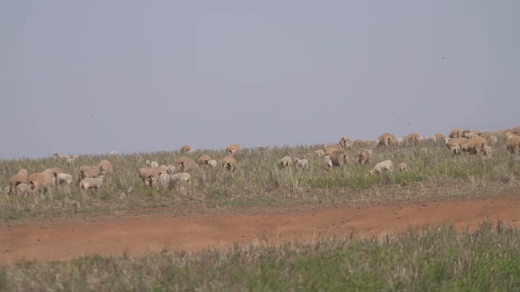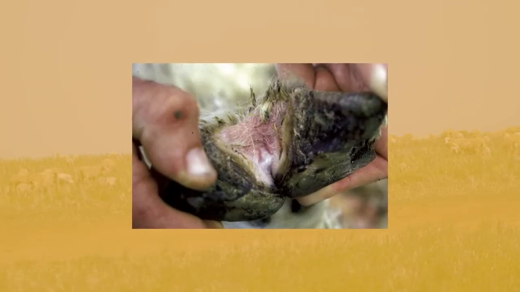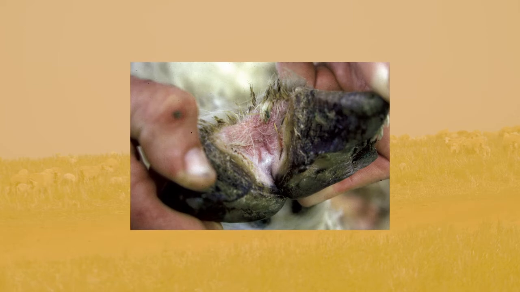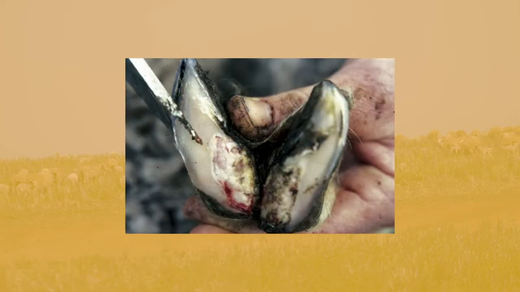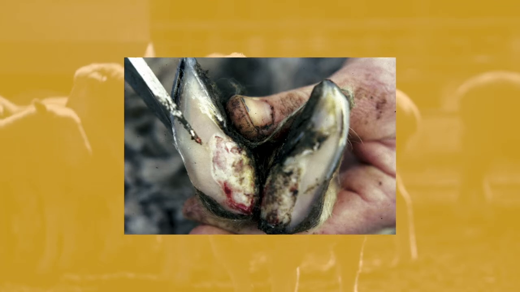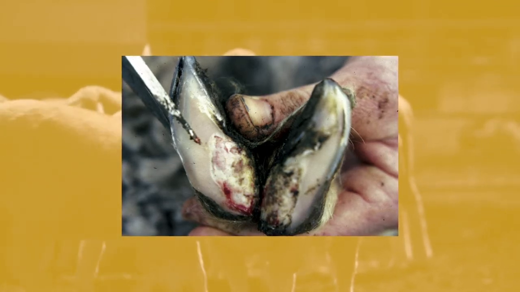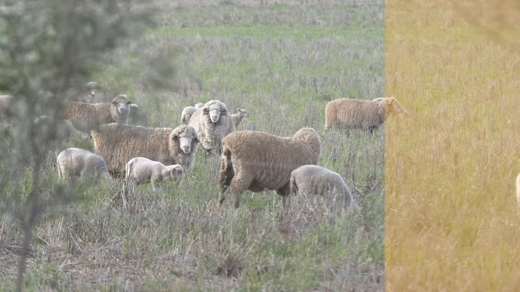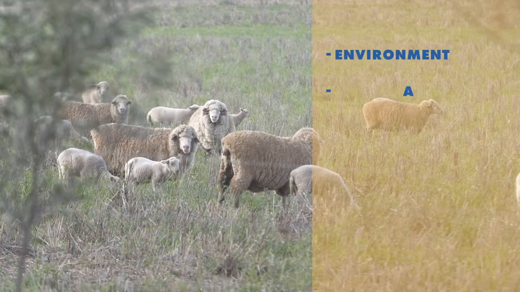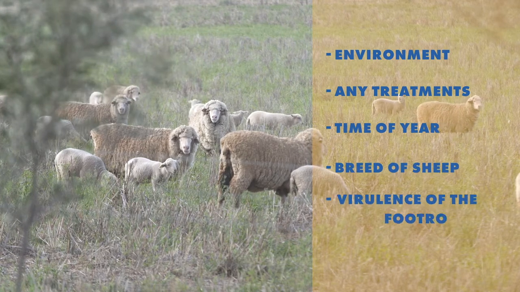The characteristic signs of foot rot in progressive order are, firstly, inflamed and red moist skin between the toes with a smelly grey paste-like scum. Then, separation or underrunning of the horn from the soft underlying structures, which usually starts at the skin-horn junction of the heel. The expression of the disease depends on the environment, any treatments, the time of year, the breed of sheep, and the virulence of the foot rot bacteria.